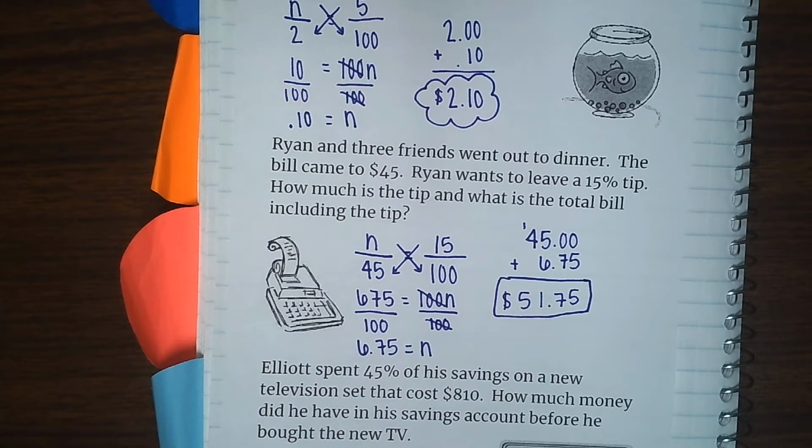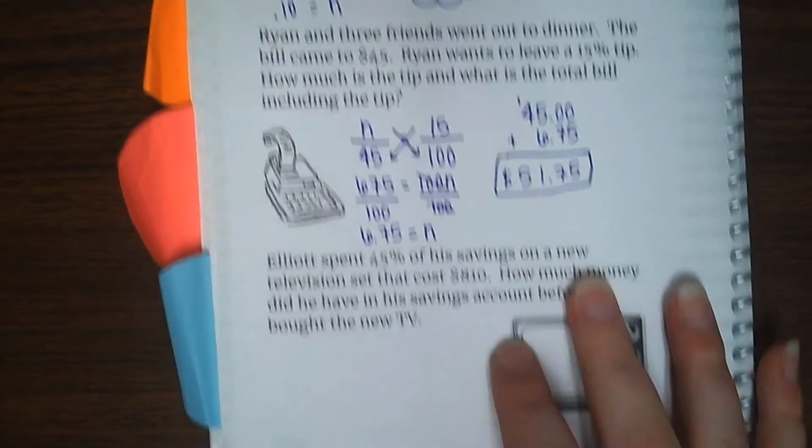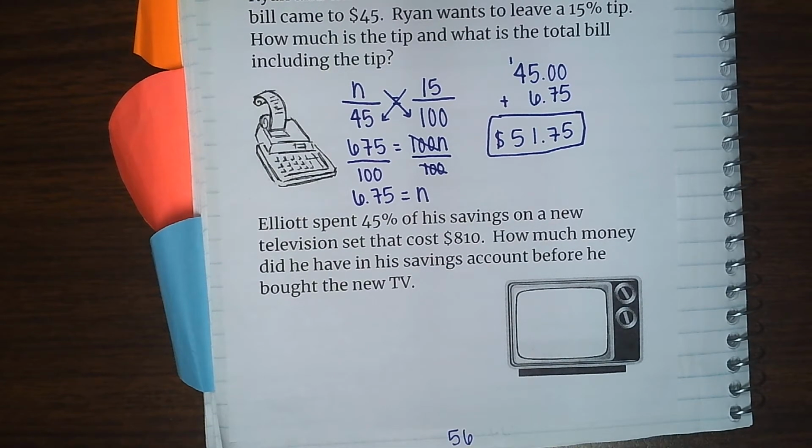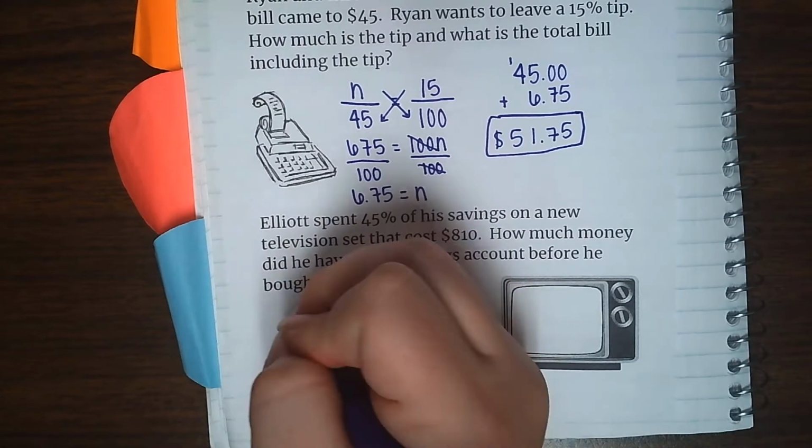All right. Last question. Elliot spent 45% of his savings on a new television set that cost $810. How much money did he have in his savings account before he bought the new TV? Okay, so we're going to set it up.